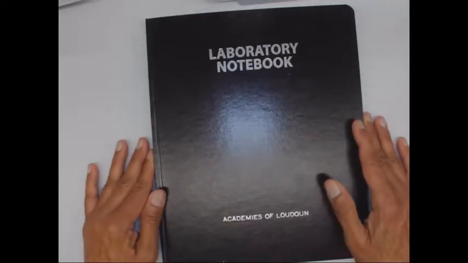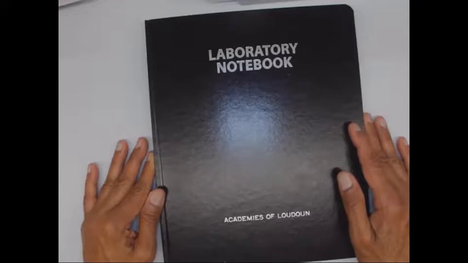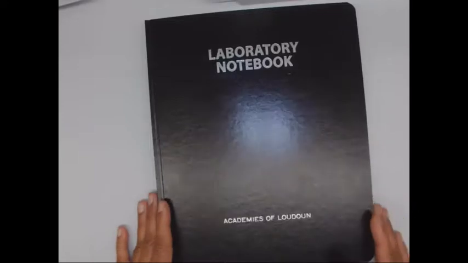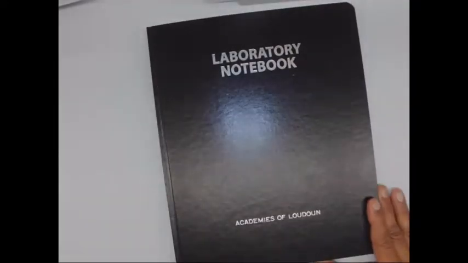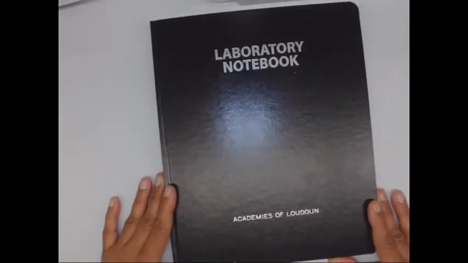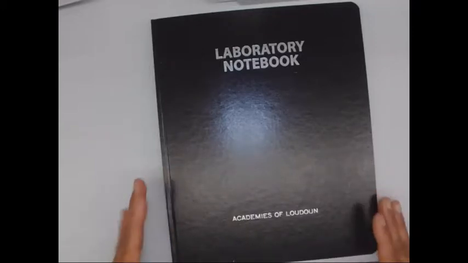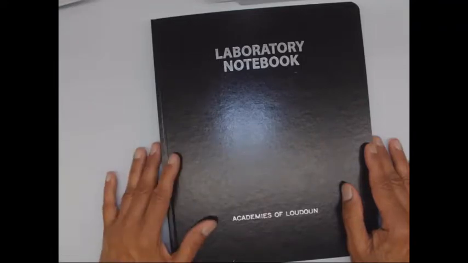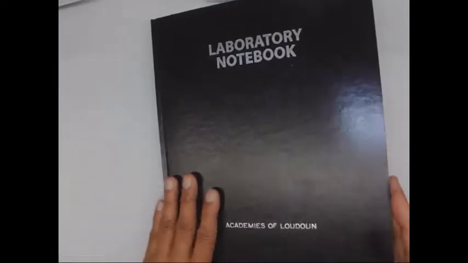This is the Academies of Loudon Lab Notebook. This video will tell you how to use this, what the use of this lab notebook is, and the different details in maintaining the lab notebook. You will be able to buy new lab notebooks as and when the lab notebook is completely used. It may not happen this year, but may happen in the next or the following years.